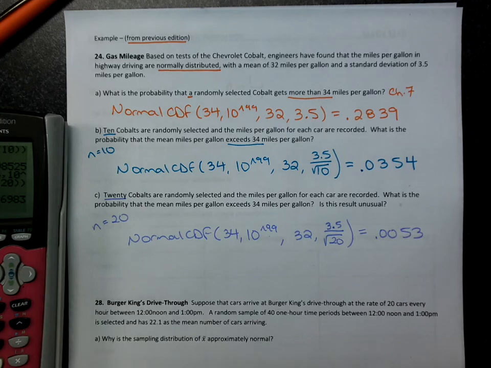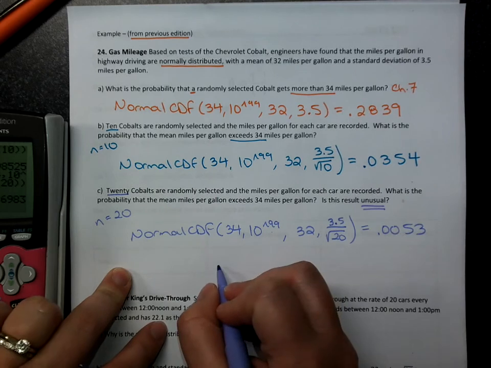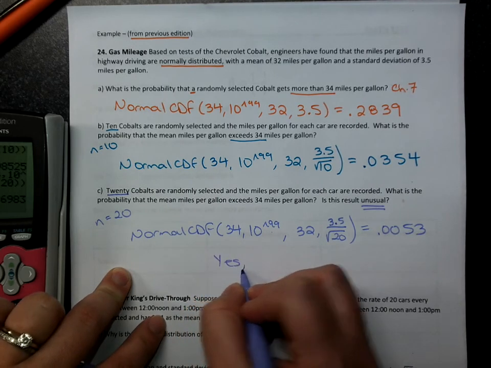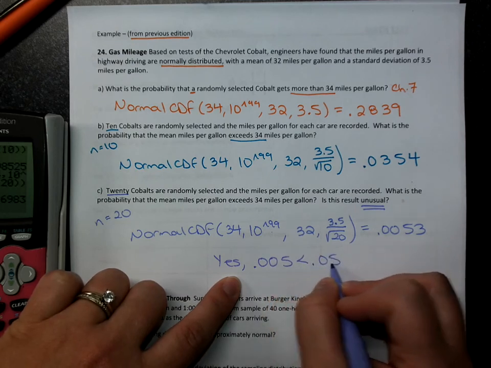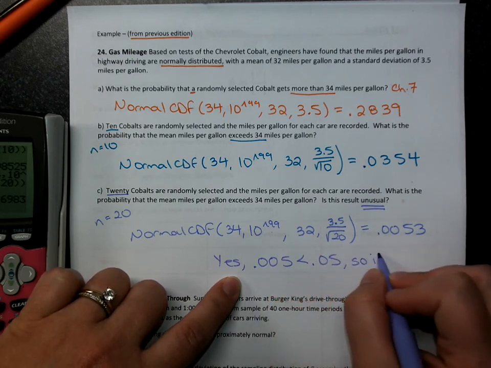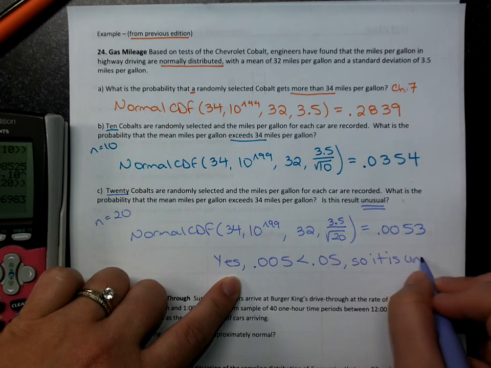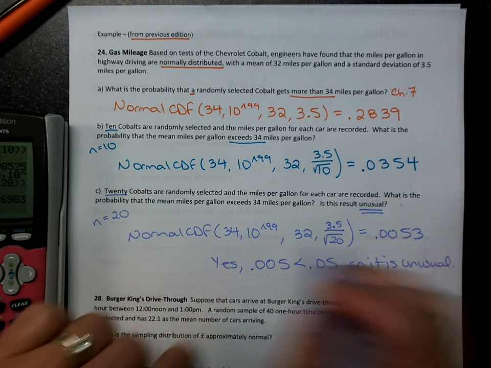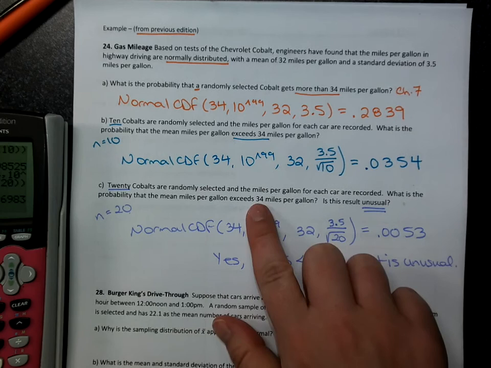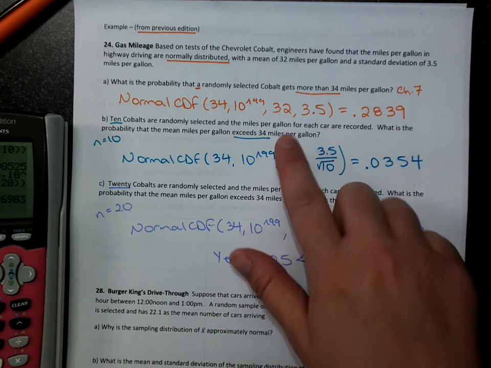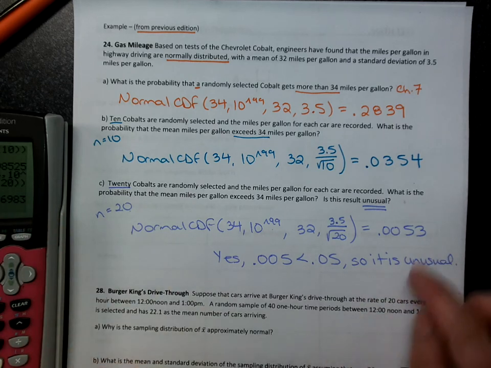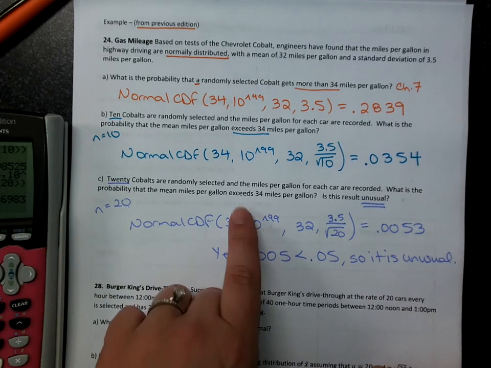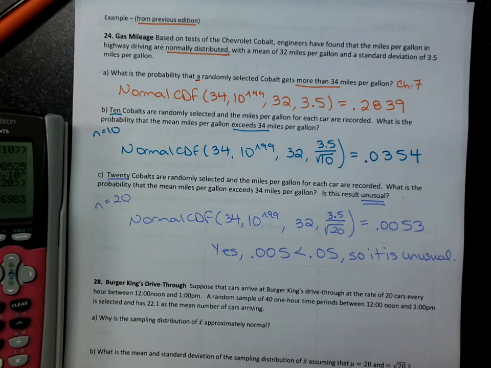And the question says, is this result unusual? Remember, unusual is less than 5%. So yes, 0.005 is less than 0.05. So it is unusual. Again, if I'm trying to get 20 cars to have more than 34 miles per gallon, that's harder to do than just one car. So the bigger sample you have, the smaller those tails get. So the less likely you are to exceed a number bigger than the average.